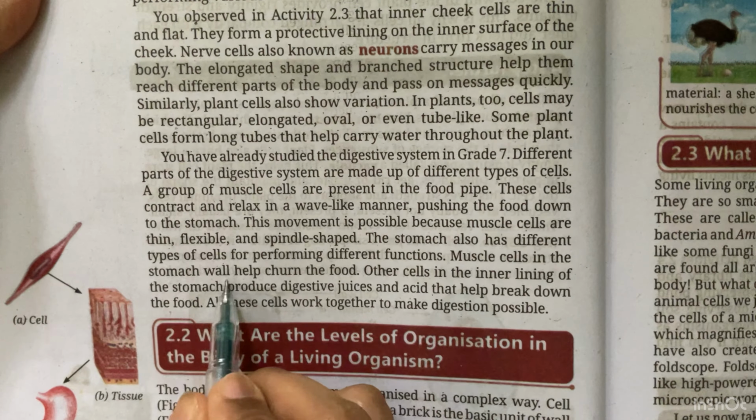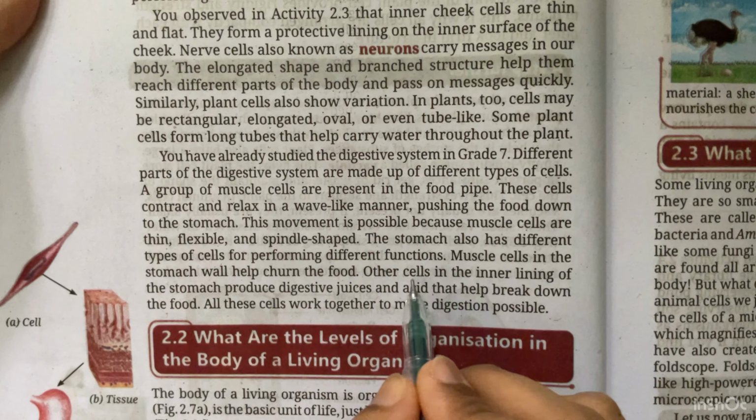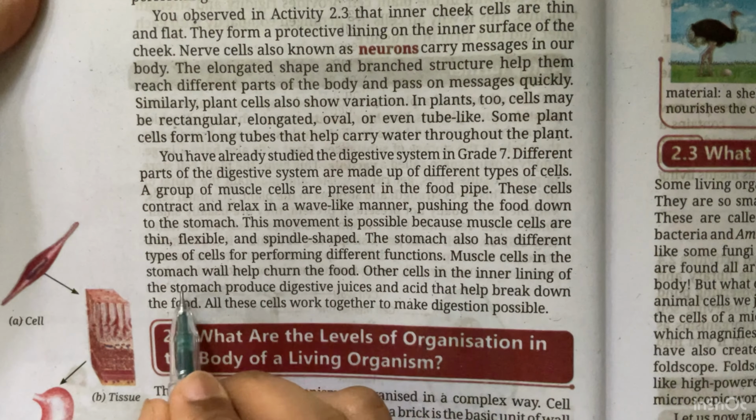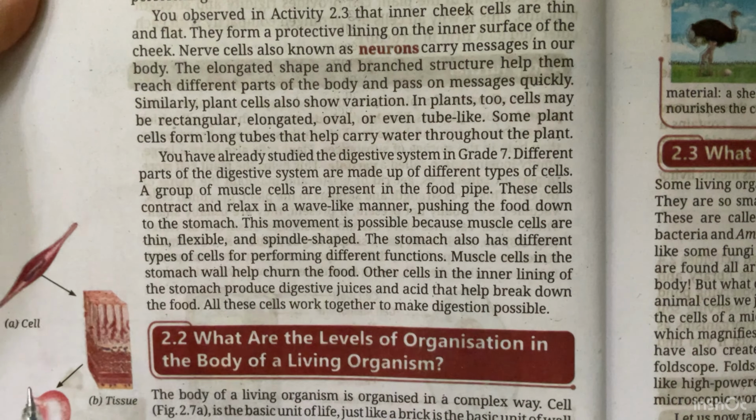These cells produce digestive juice and acid, and these digestive juices and acid help to break down the food.